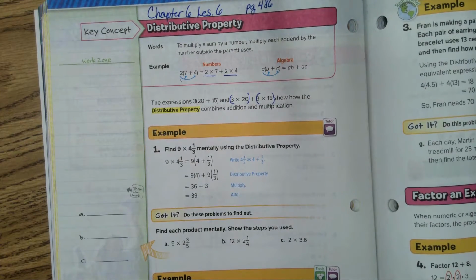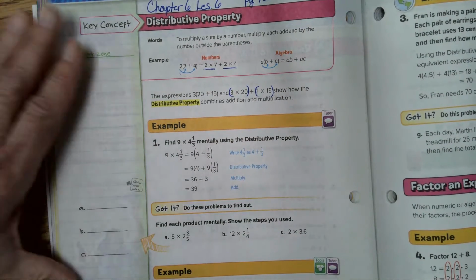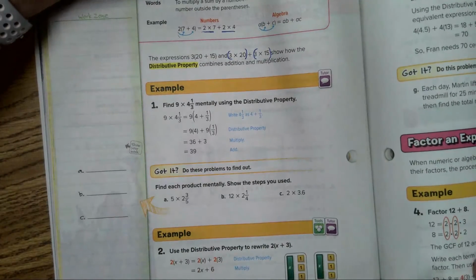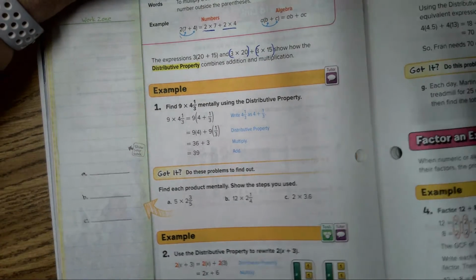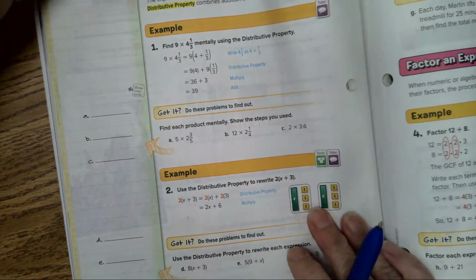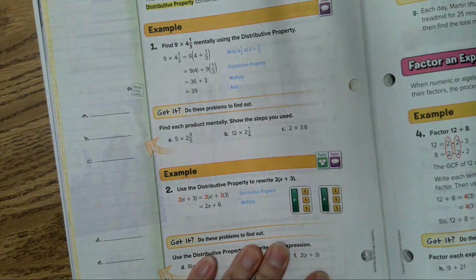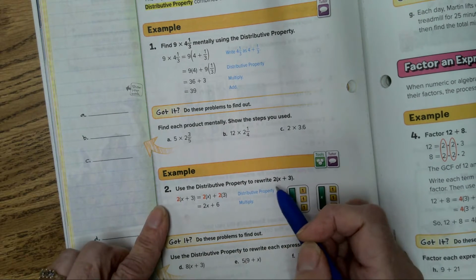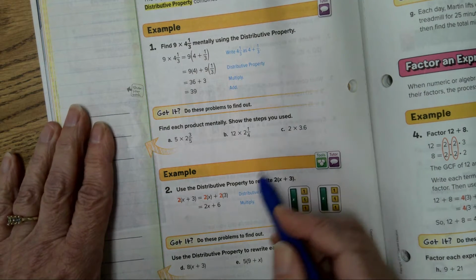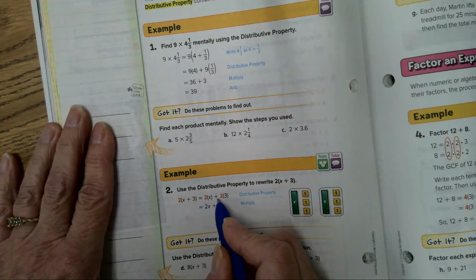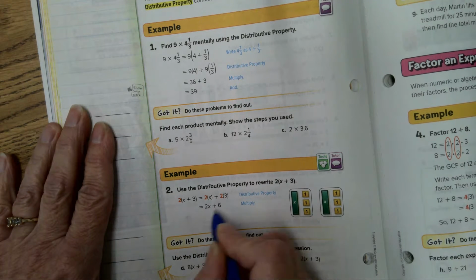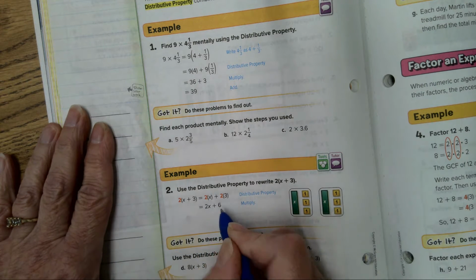All right, I think we're going to go down to example 2. We're going to skip example 1 for the moment and go straight to example 2, and then we might go back to example 1 in a little while. In example 2, use the distributive property to rewrite 2 times (x plus 3). Well, it's 2 times x plus 2 times 3. 2 times 3 is 6. So the answer is 2x plus 6.